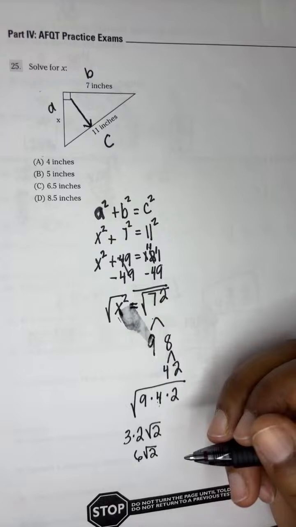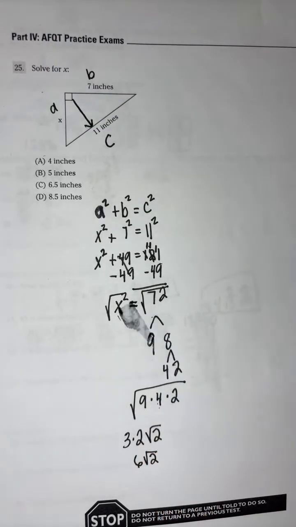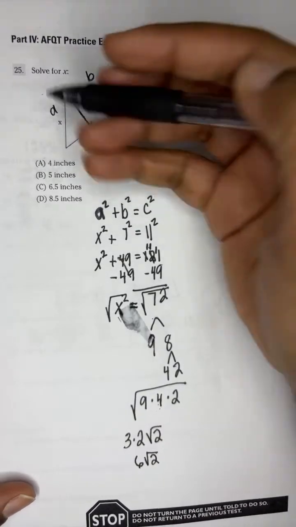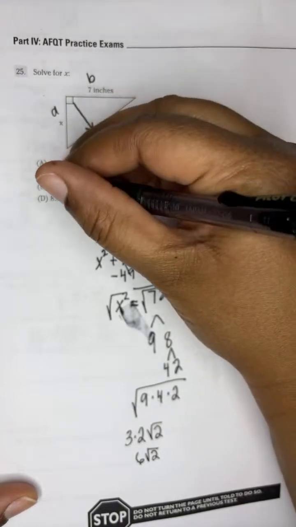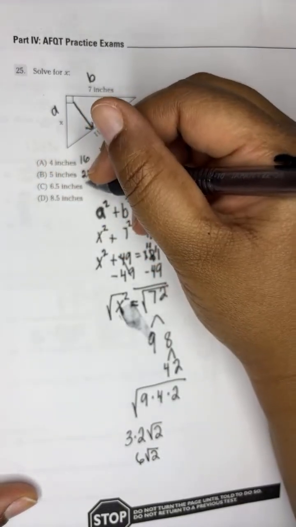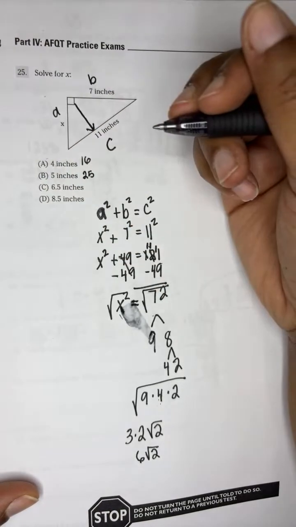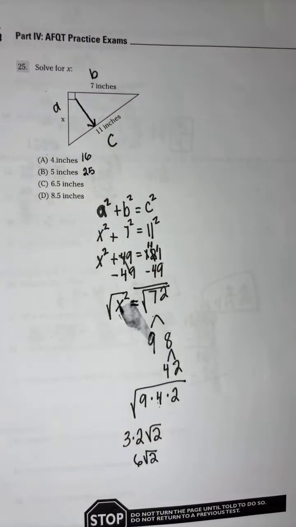I'm trying to think of another way that we could do this. Let's see where the square root of 72 fits in between. We have to do what times what, right? So this will be 16. No, 25. No. This is 36. This is 64. Which one is it closer to? I would go with D. I mean, that's just how I would rationalize it, you guys. I don't know if I would be wrong, but let me see.